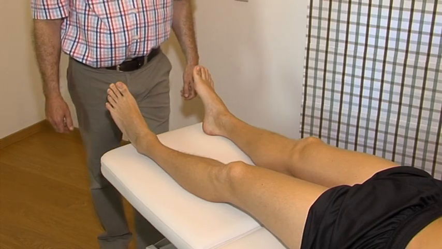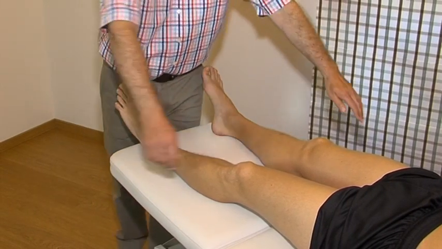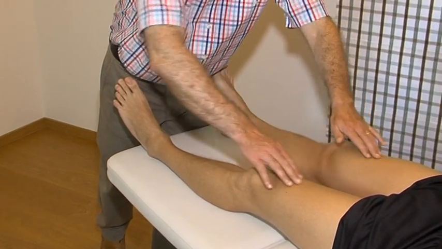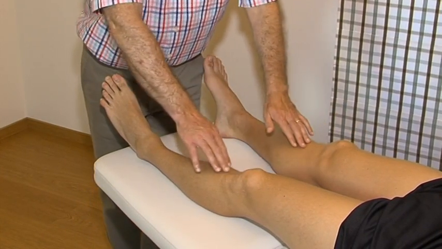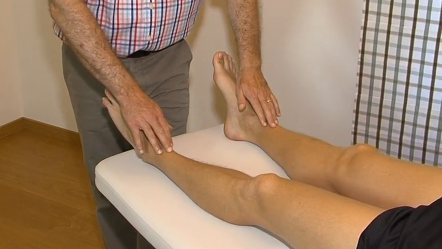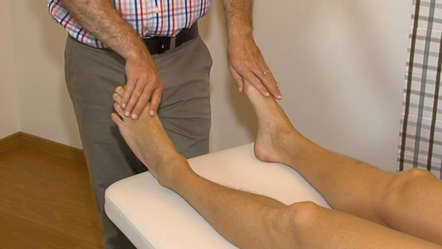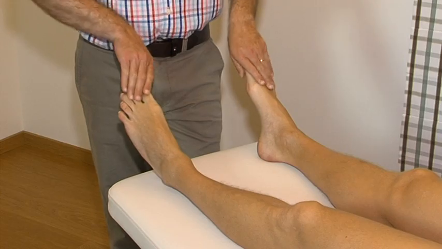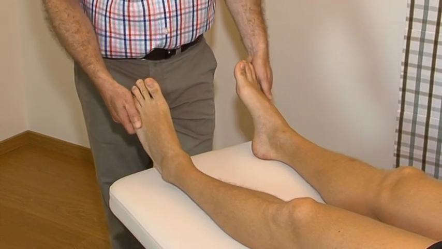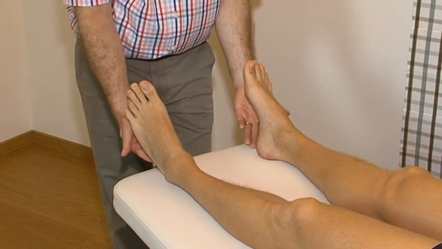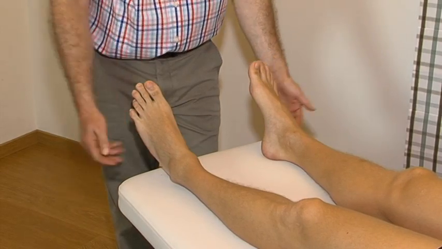We look for sensory deficit in the distal part of the dermatomes. Distal part of anterior thigh, L2. Distal part of anterior leg, L3. Big toe, L4. Inner side of foot, toes 1 to 3, L5. Outer side of foot, toes 4, 5, S1. Plantar aspect of heel, S2.